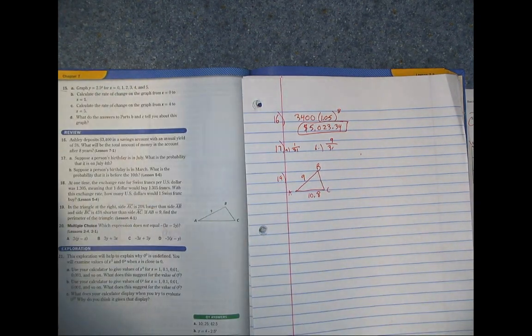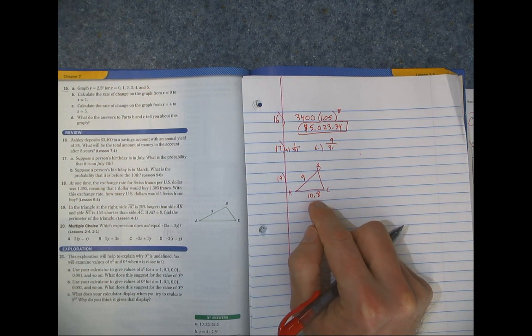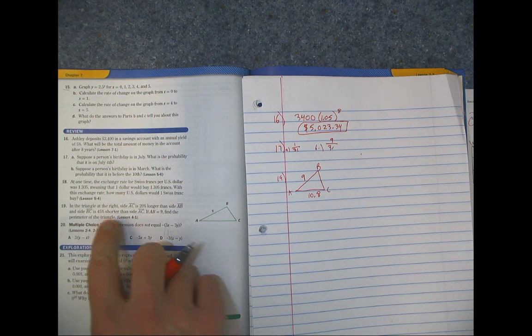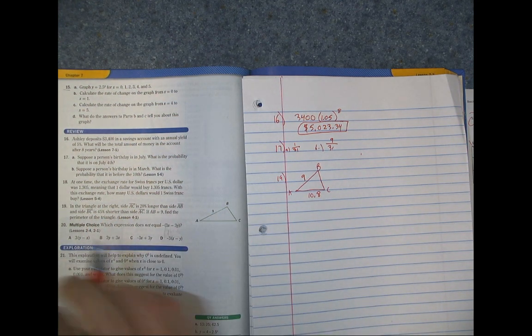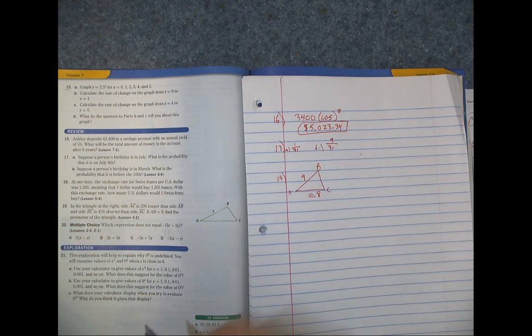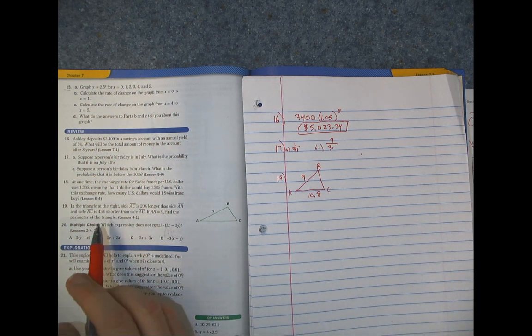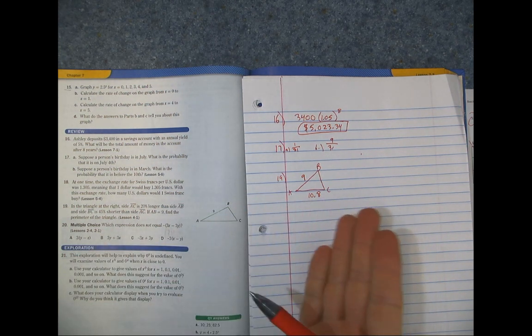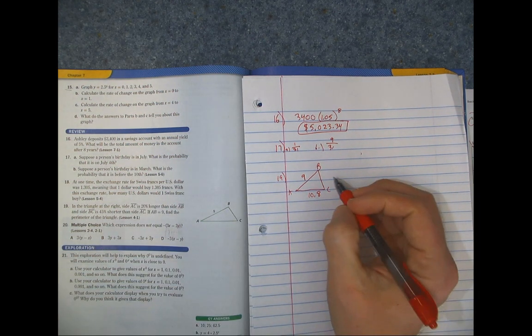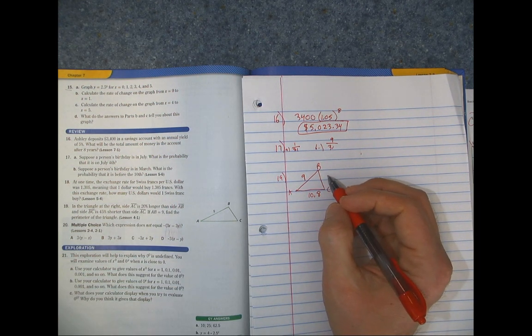Okay, so side AC is 20% longer than AB. And then they tell you BC is 45% shorter. So I could find 45% of this and then take it off, because it's 45% shorter, not 45% of the size. Or if I'm taking 45% off of it, think about 100 minus 45%. That means it's actually 55% of the size.